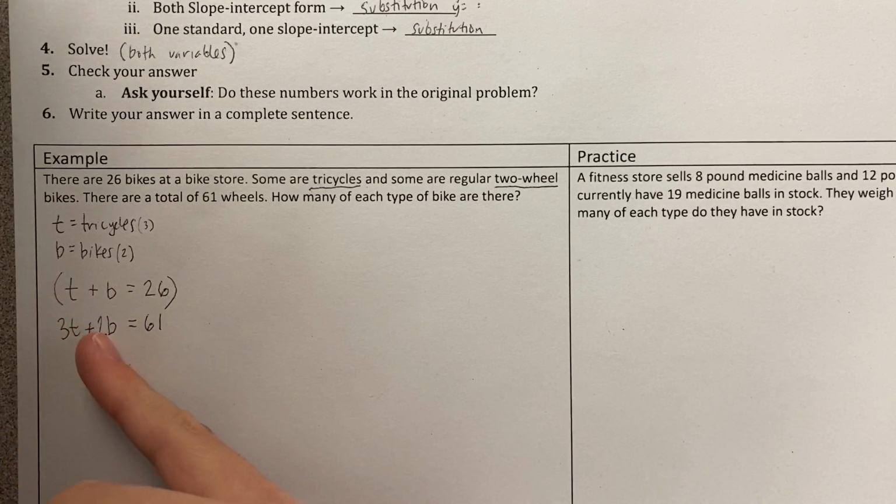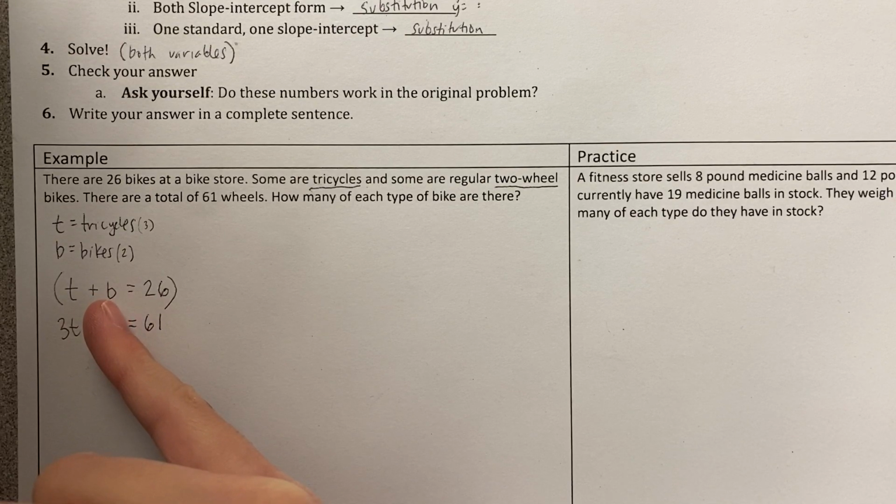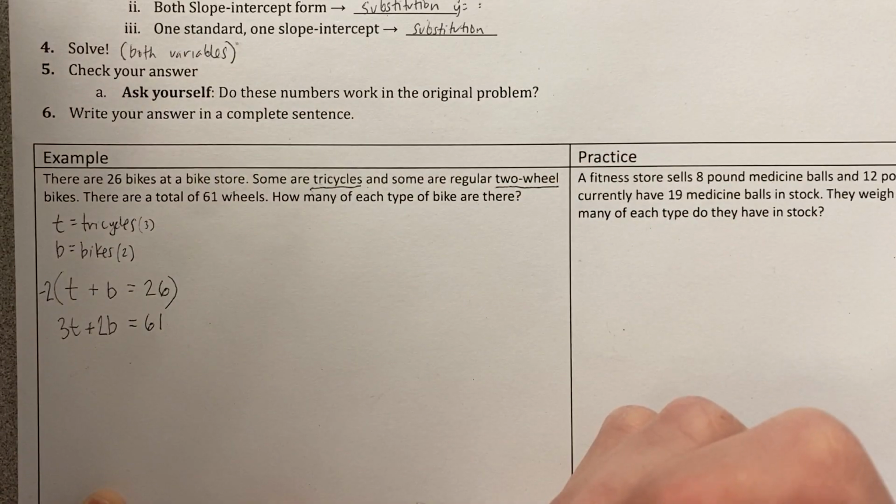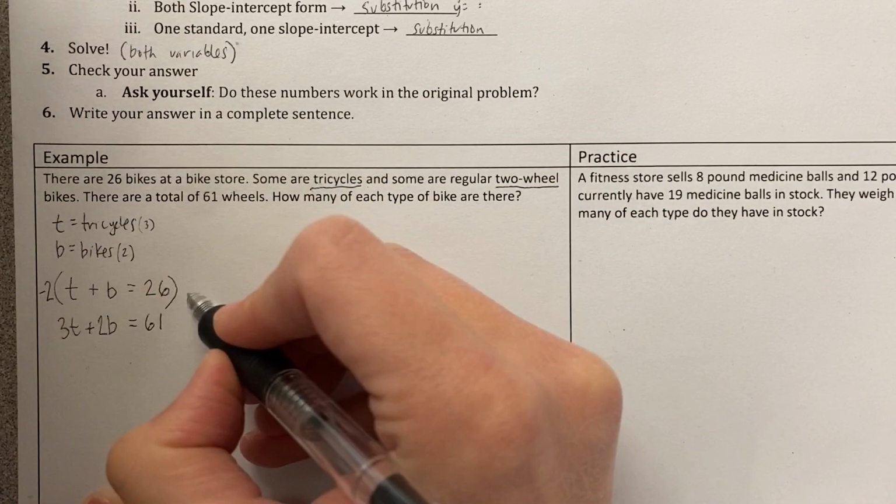Or alternatively, I could choose the B and say, oh, this is 2B. I wish this was negative 2B. And then I can multiply the whole top equation by negative 2. I'm going to go ahead and multiply by negative 2. I like to choose a smaller number when I can. So I'm going to multiply this.